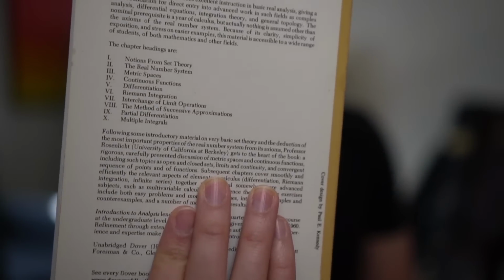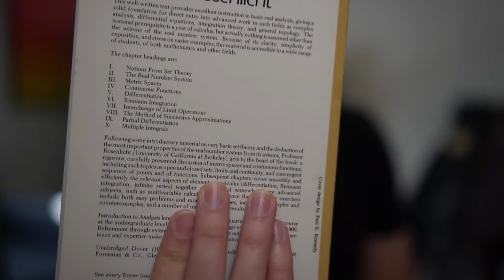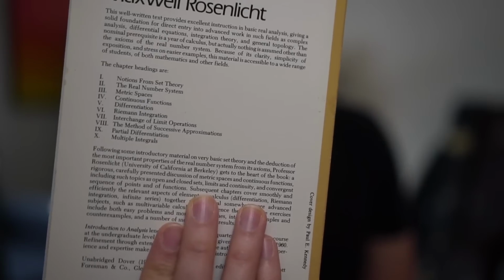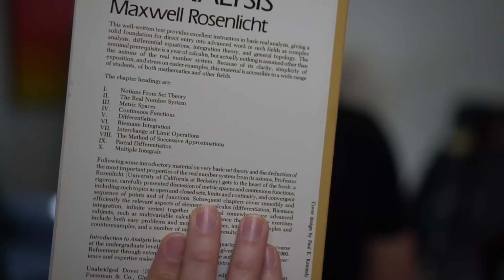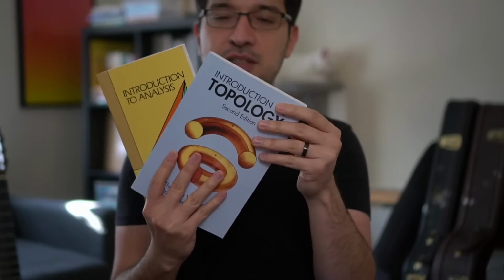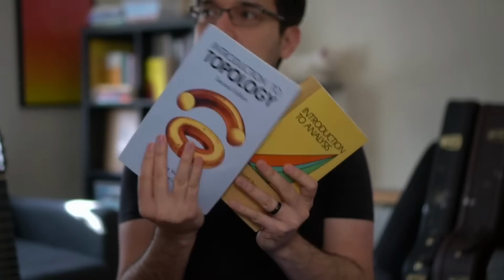We're talking about metric spaces. There's a whole chapter on continuous functions. And this doesn't even get into it. I just realized I do have a much scarier book. So these two are about as scary as each other: Introduction to Analysis, Introduction to Topology.